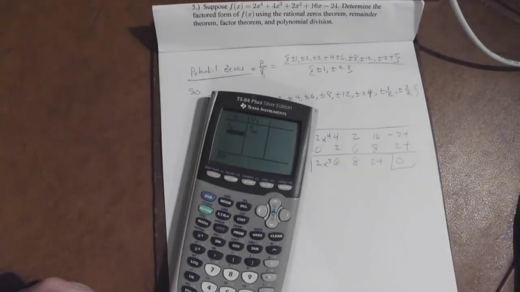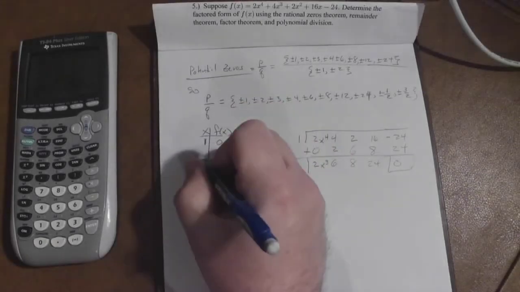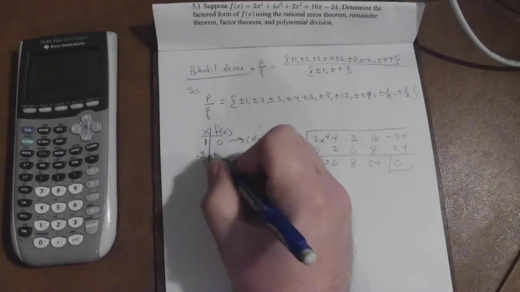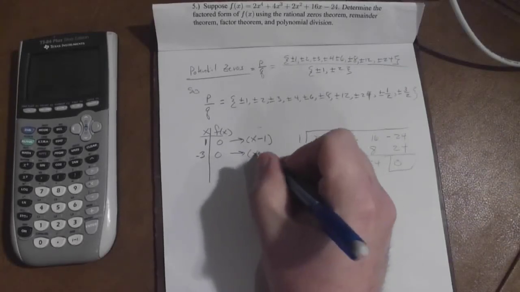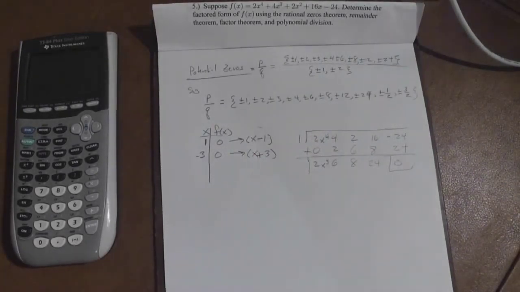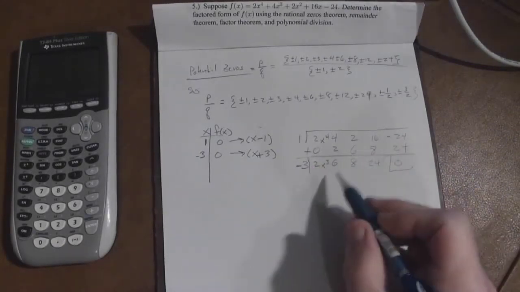If we test a couple other values then, right, we might test -1. Notice -1 is not a 0. If we test 2, 2 is not a 0. If we test -2, -2 is not a 0. If we test 3, 3 is not a 0. If we test -3, -3 is a 0. Right? So that does say here that -3 is a value of x that makes f of x equal 0, which does imply that x plus 3 is now also a factor.